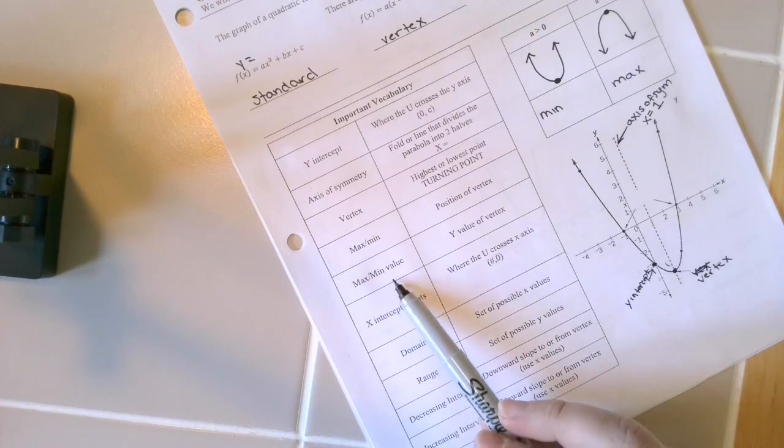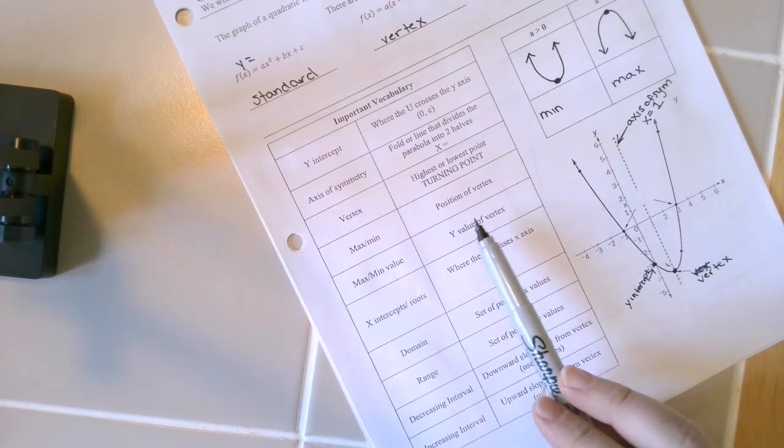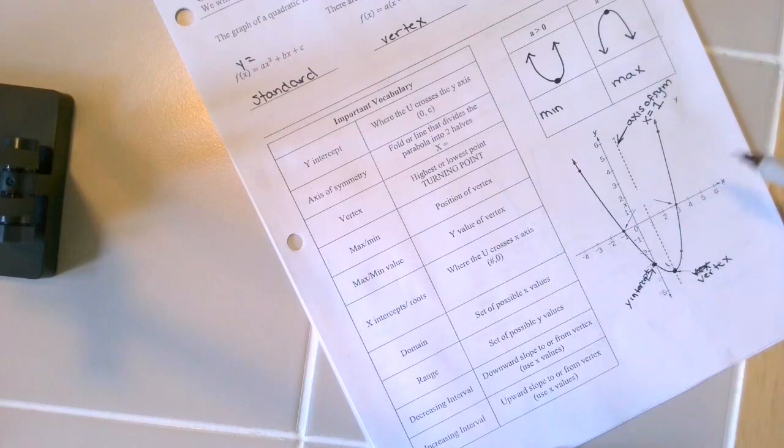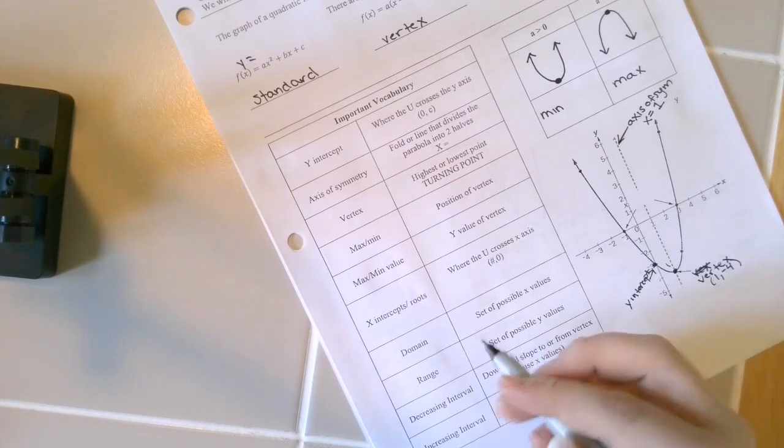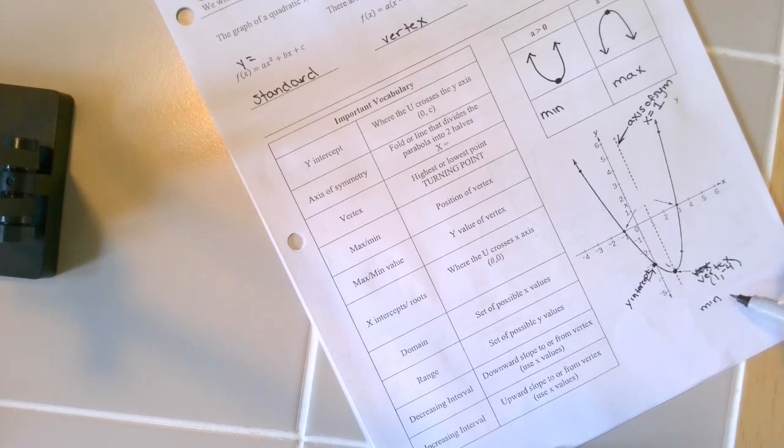Your max or your min value is the y value of your vertex. So if I look here at what the vertex would be, it's (1, -4). So if they wanted the minimum value, your minimum value would be -4 because it's the y value of your vertex. And it'll make more sense when we start doing word problems with parabolas.